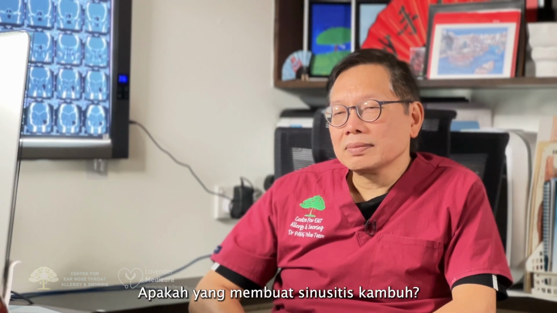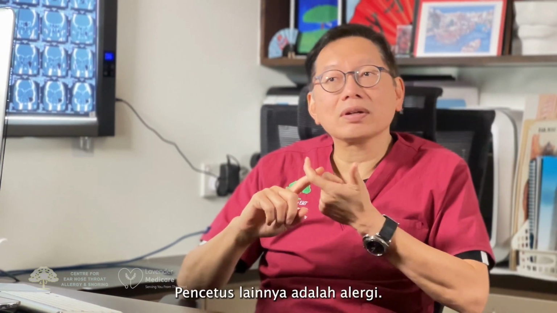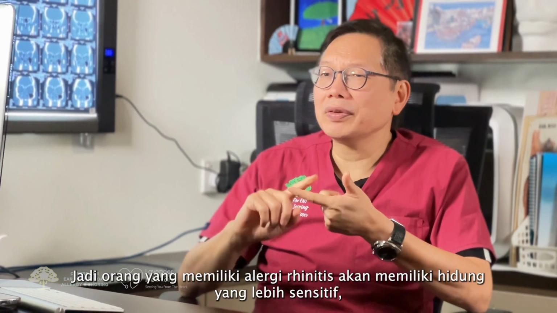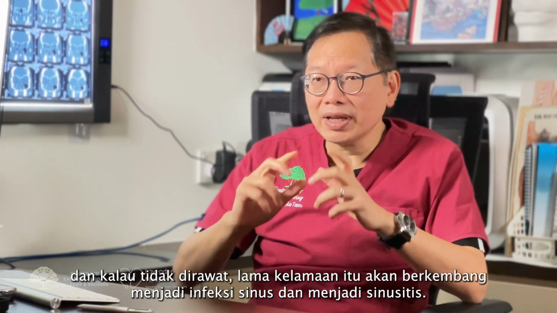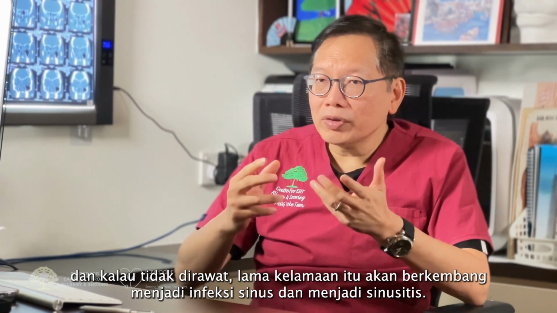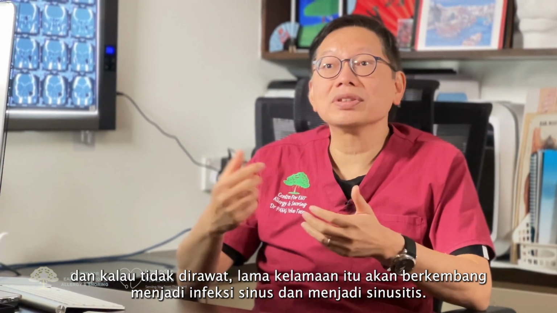Is there a trigger for sinusitis? It always starts off with a flu or cold. The other common trigger is allergies. People with allergic rhinitis, so they have a sensitive nose, if that is not dealt with or not treated, over time can progress to developing a sinus infection and therefore sinusitis.